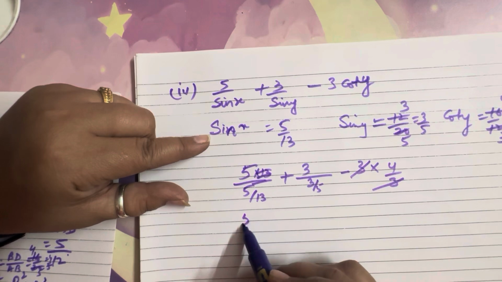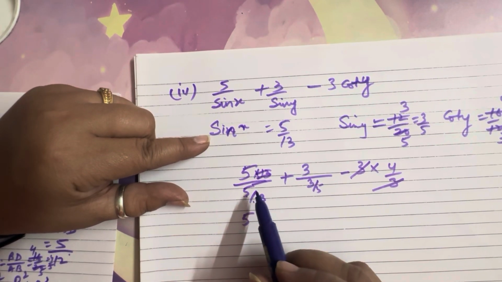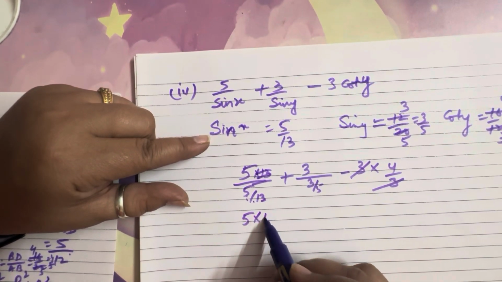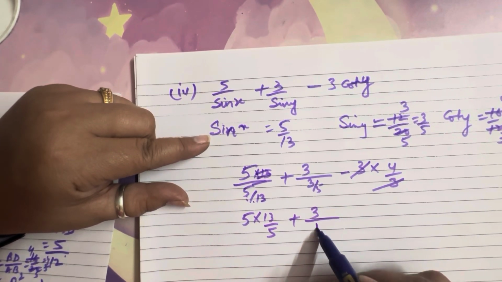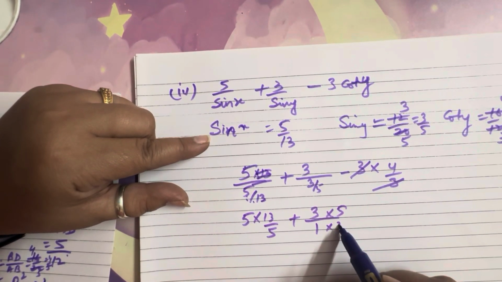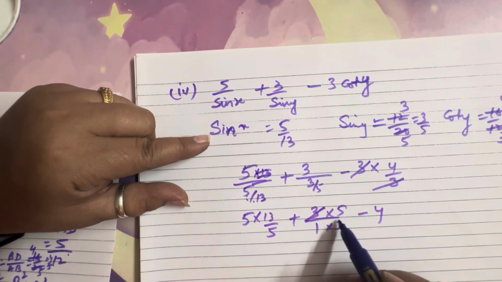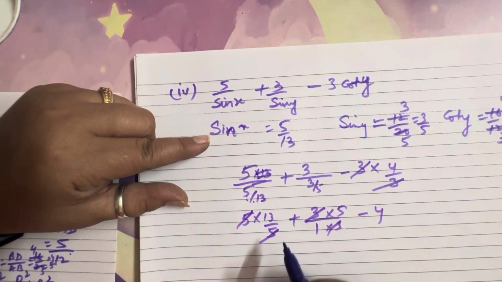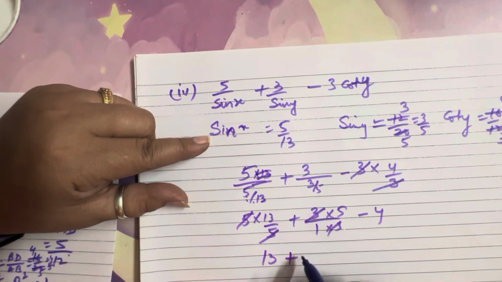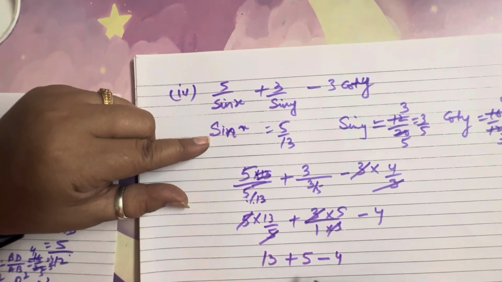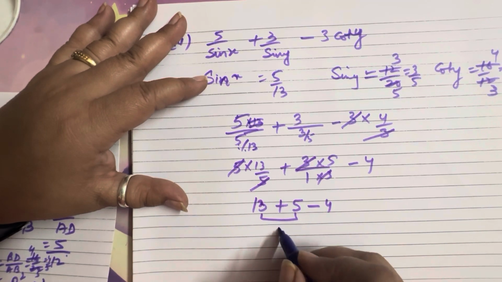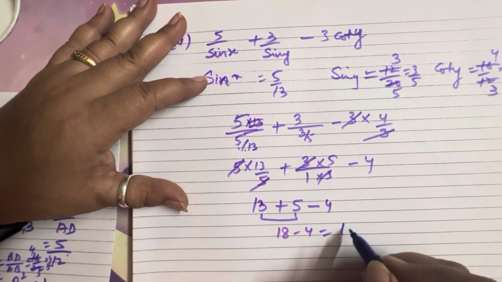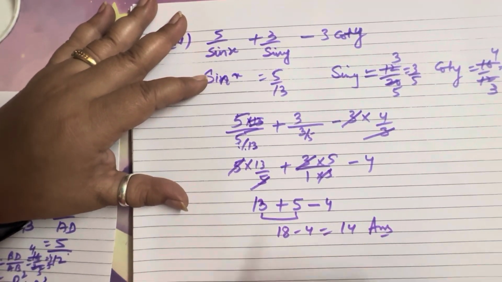Here the denominator is dividing, so we will reverse it: 13/5, and here also we will reverse it, 5/3 will come, and minus 4. This 3 will be cancelled out, this 5 will be cancelled out. 13 plus 5 minus 4. 13 plus 5 is 18, minus 4, that will be 14 as the answer of this question.